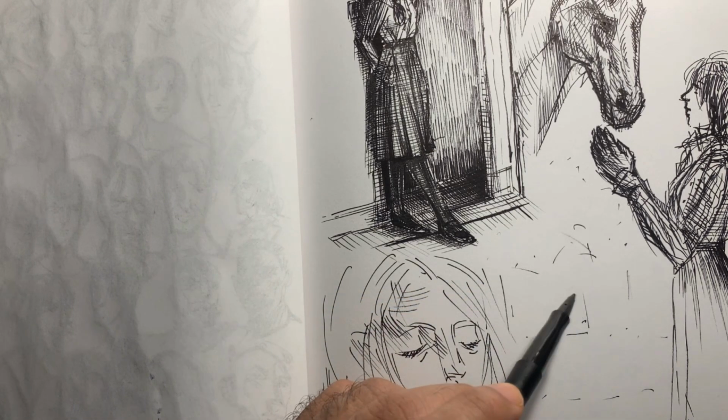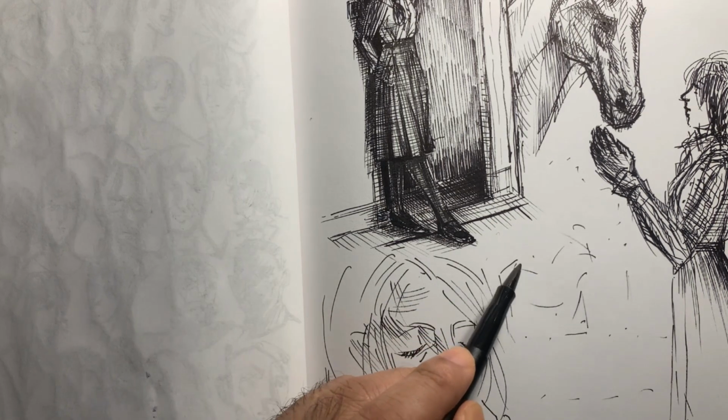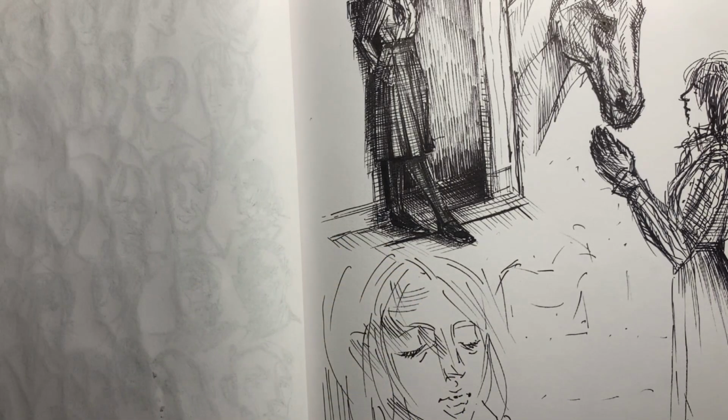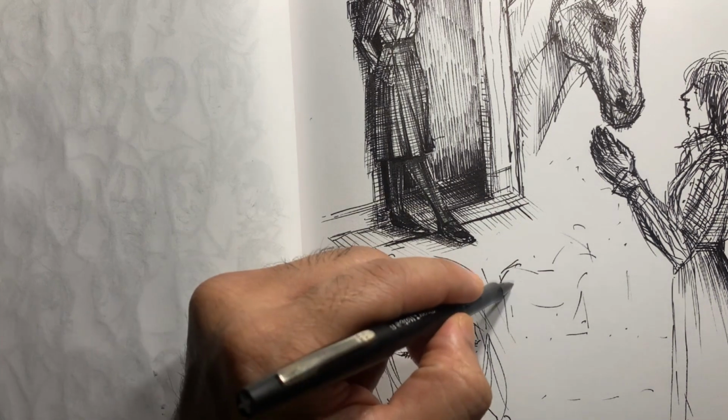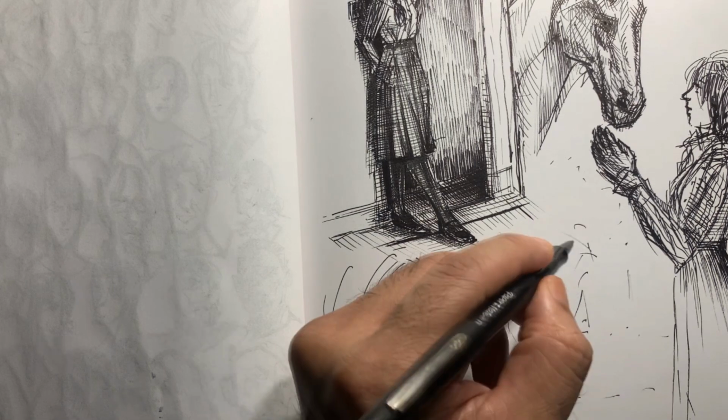Again, you could use a pencil. I looked up horse and person scale, just to see, because I'm not sure what the scale is.